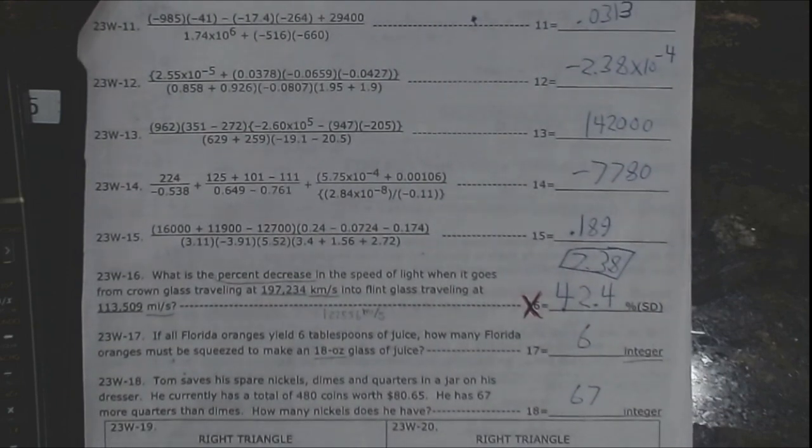Number 18. Tom saves his spare nickels, dimes, and quarters into a jar on his dresser. He currently has a total of 480 coins for $80.65. He has 67 more quarters than dimes. How many nickels does he have? So we can write a system of 3 equations. We can do that on our Nspire.